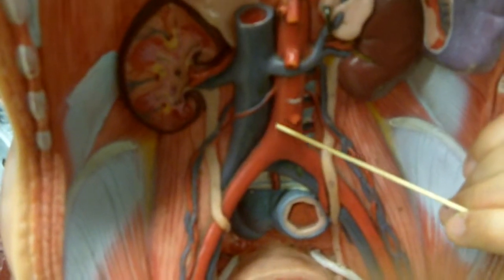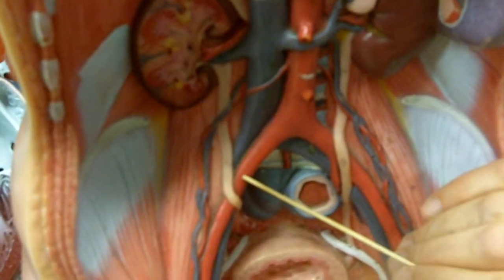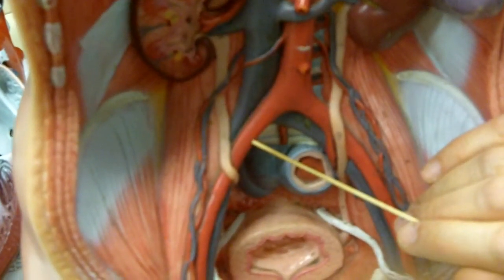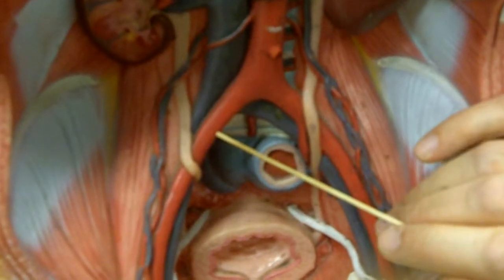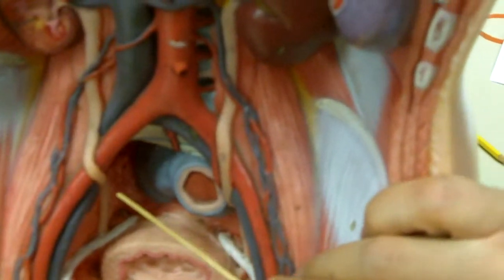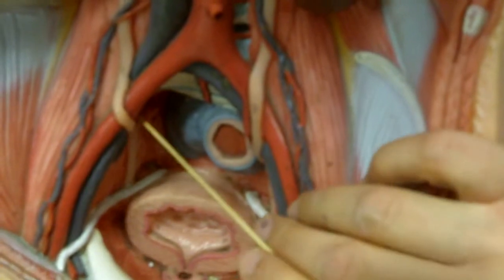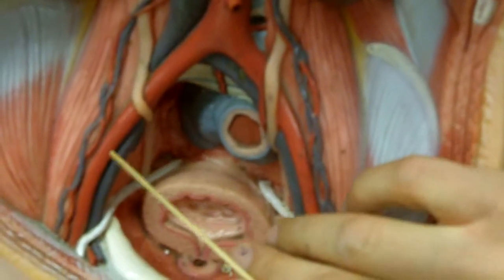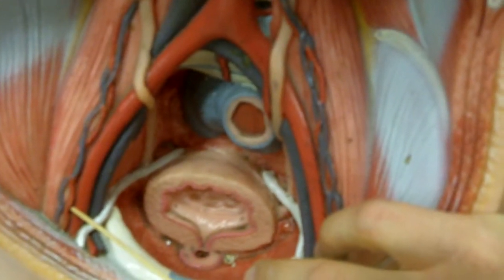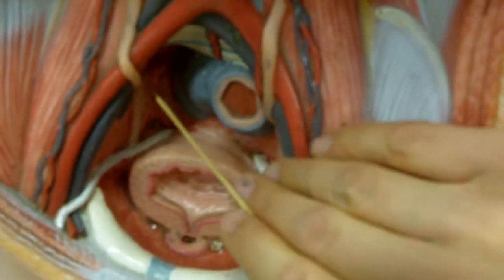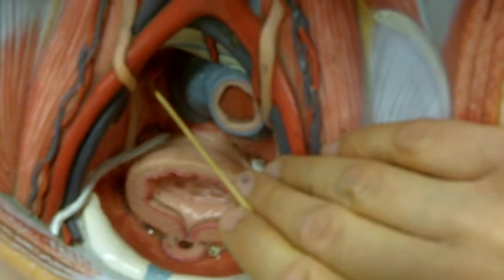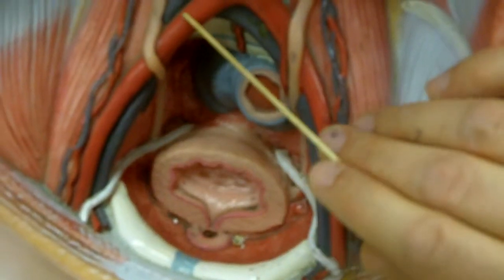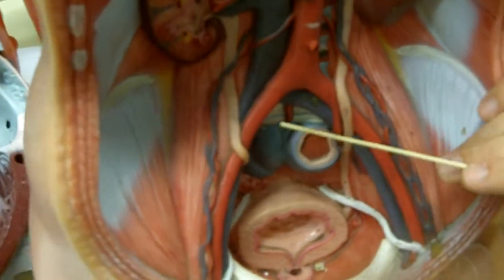If I follow the aorta down, it gives off this branch right here, and this is going to be known as the right common iliac. The right common iliac is going to bifurcate into this and this artery. This artery right here is the external iliac of the right side. This is the right internal iliac on the inside. So right internal iliac, right external iliac, and right common iliac.